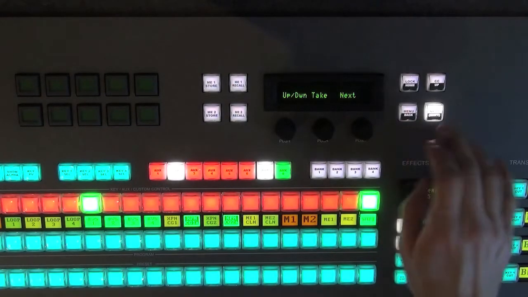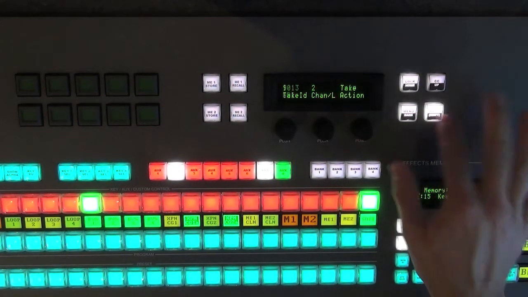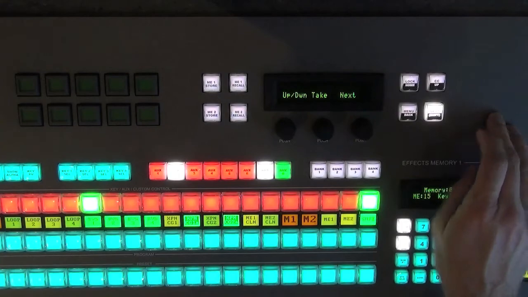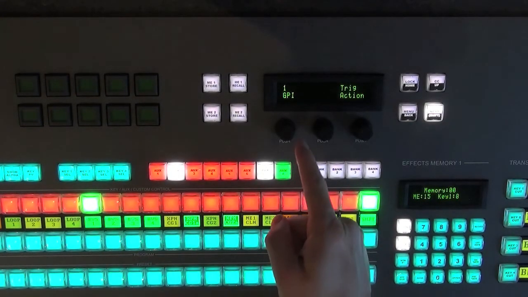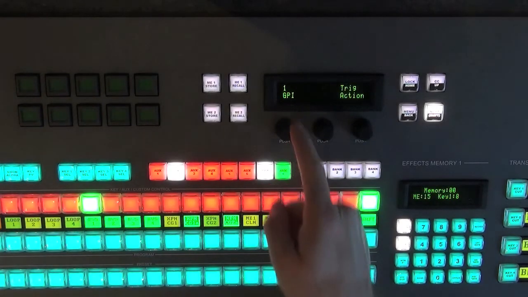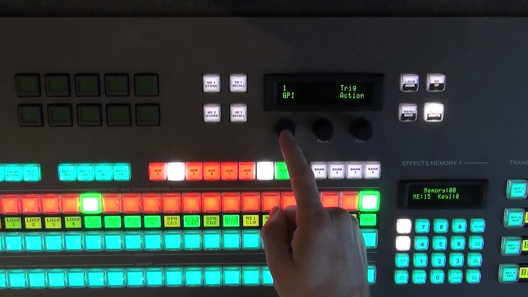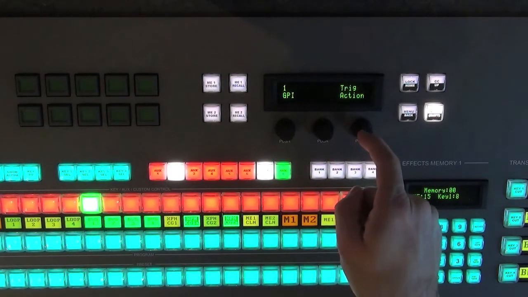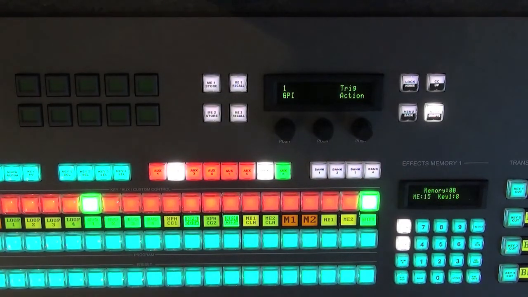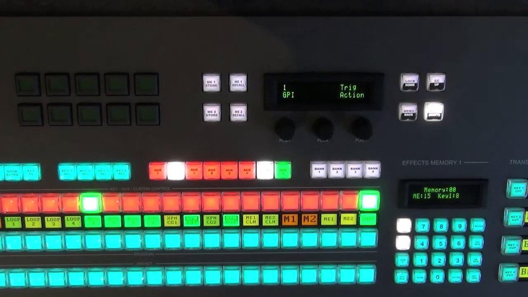So now you can toggle next until you get to the GPI menu, or if you're here, hold down next and it'll go the opposite direction in the menu. And so now you can insert those triggers. So I select GPI 1 for my shot box, first clip, and I would click trigger, and that would send out the cue command.